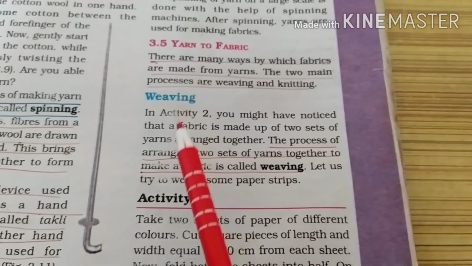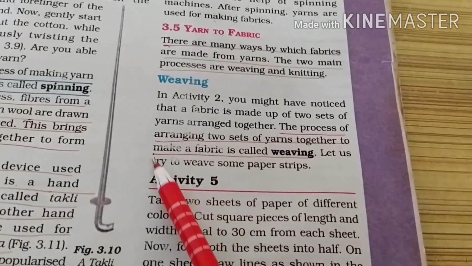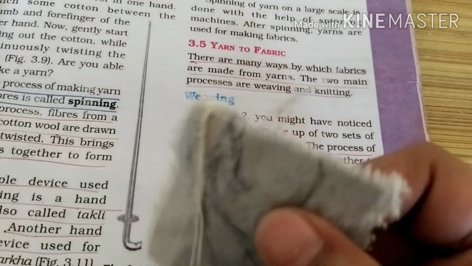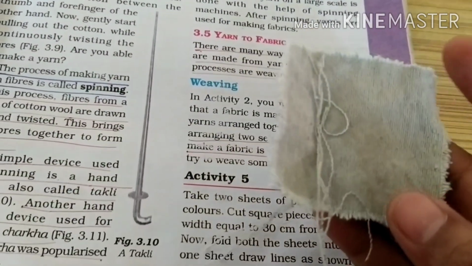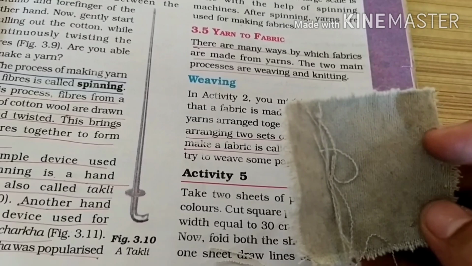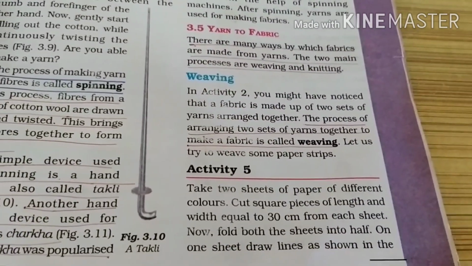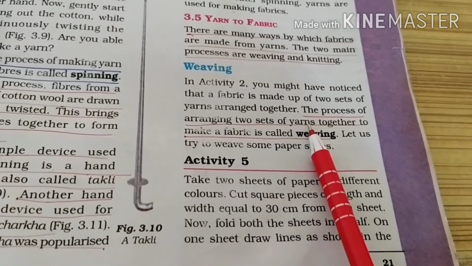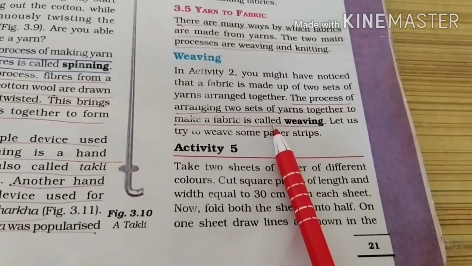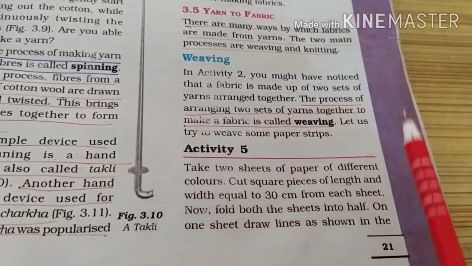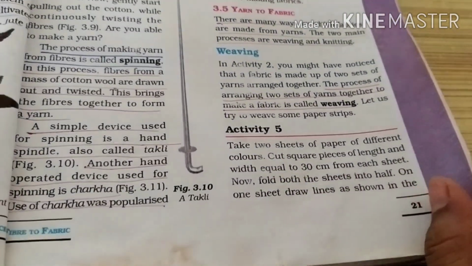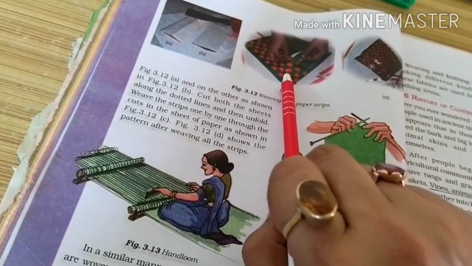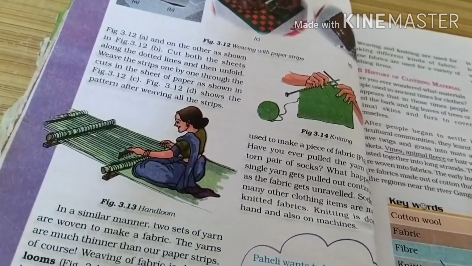In activity 2, I have already shown you how the piece of cloth is formed by the weaving of yarn. By seeing this cloth, you can recall the activity. The process of arranging two sets of yarn together to make a fabric is called weaving. We will also do this activity. Here I have to take 2 sets of paper in order to form this pattern. I am showing you how.